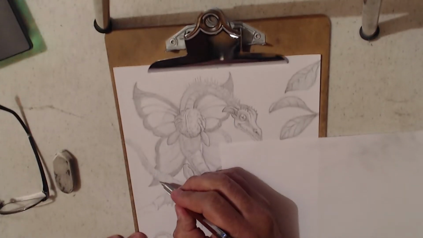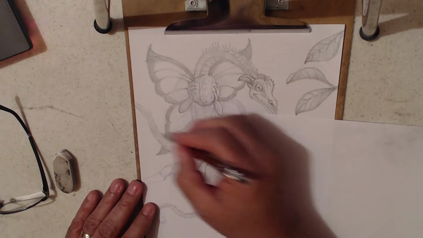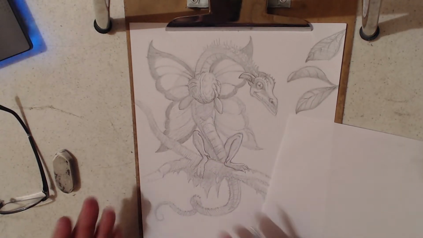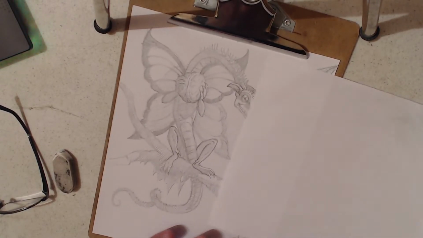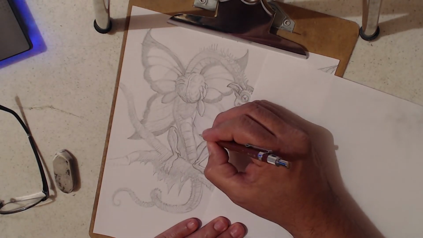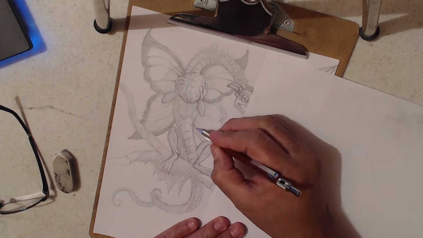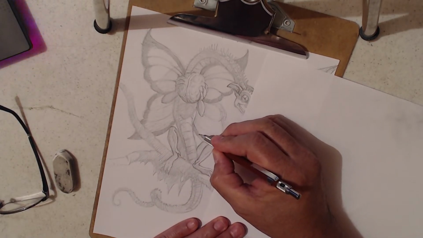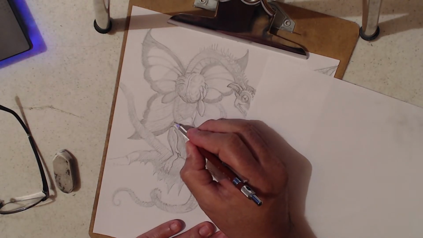Nice thing about darkening this part of the wing is that it frames the branch. The branch pops up. And the negative space. There's the negative space here. Those are art terms for you guys. Art terms. Negative space.